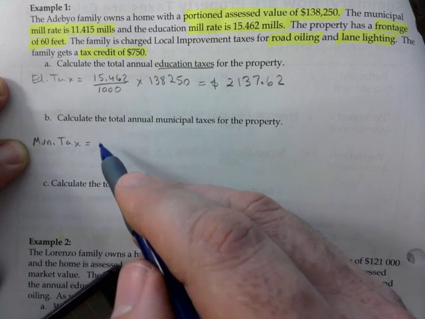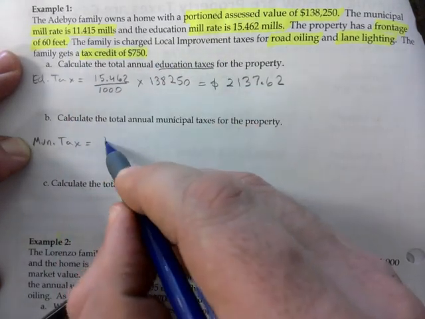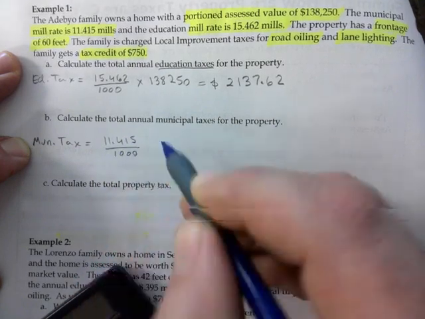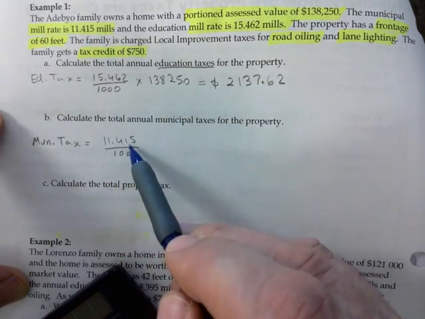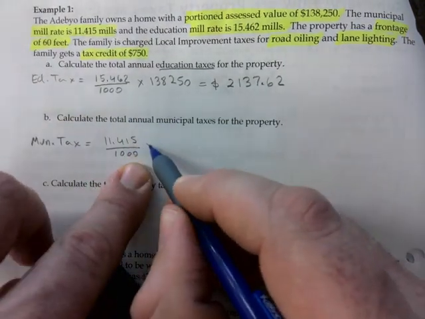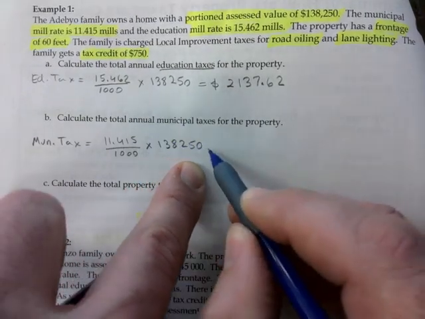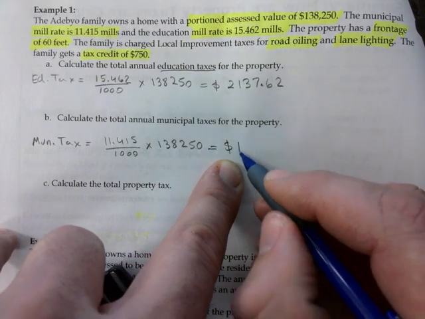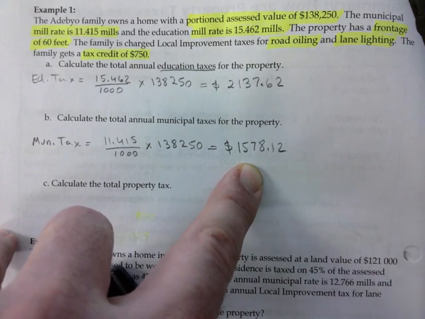Municipal taxes. 11.415 per thousand, right? I'm getting it right from up here. Those are my municipal taxes. That's the mill rate, I should say. And we use the same portion assessed value. You run that through, and you get 1578.12.